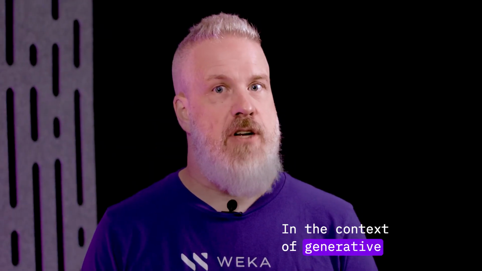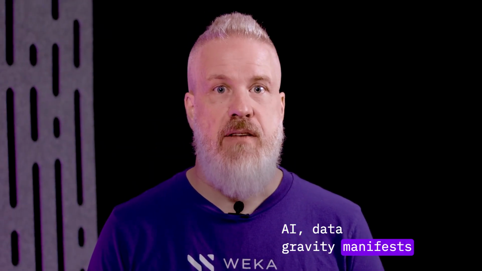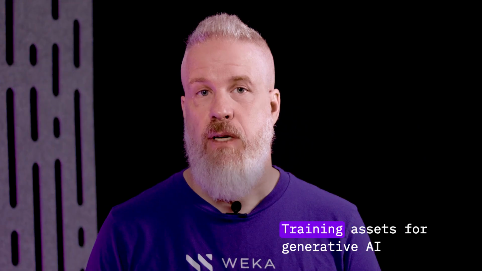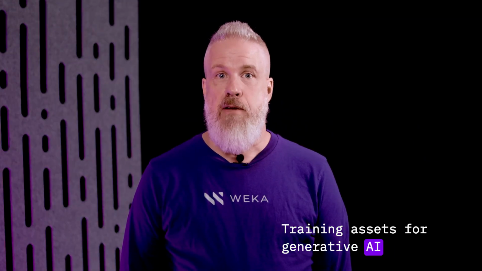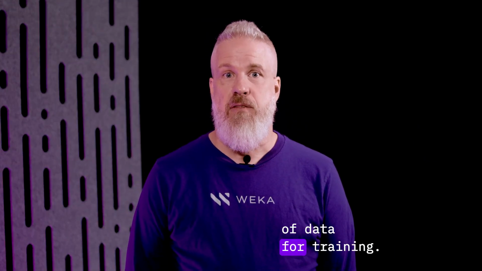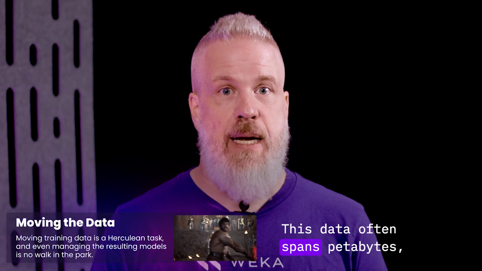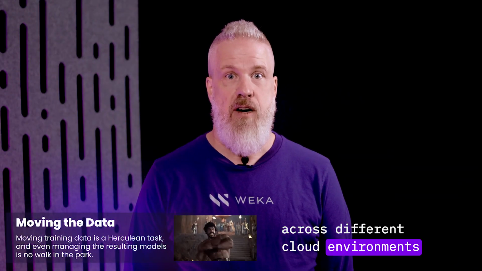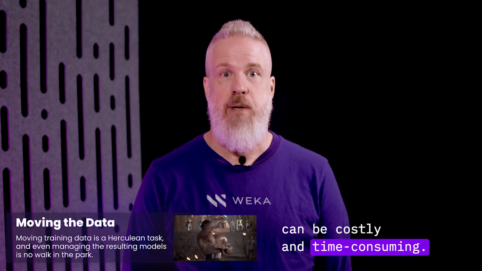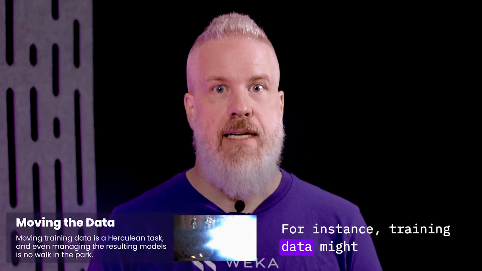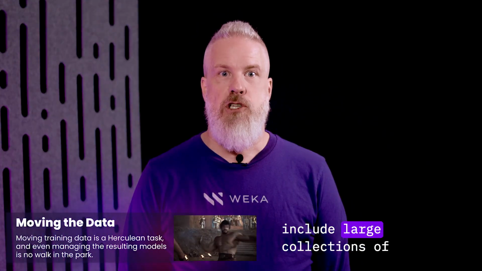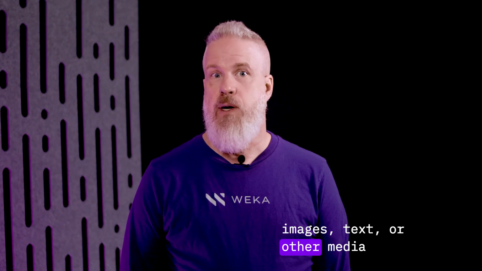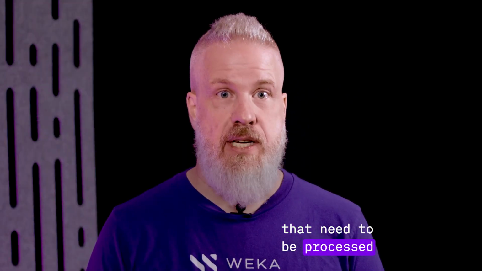In the context of generative AI, data gravity manifests in two primary areas. Training assets for generative AI models require vast amounts of data for training. This data often spans petabytes, and moving such massive data sets across different cloud environments can be costly and time-consuming.